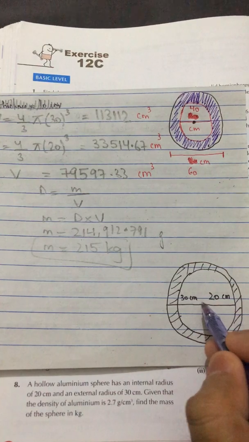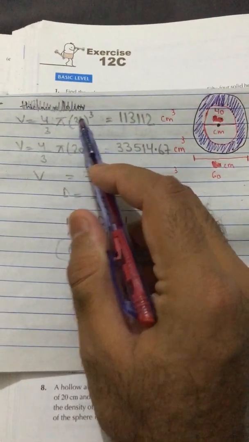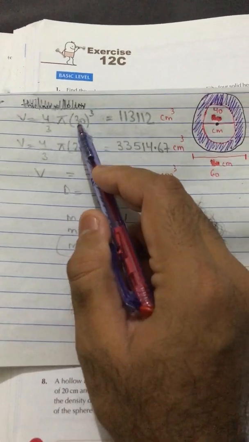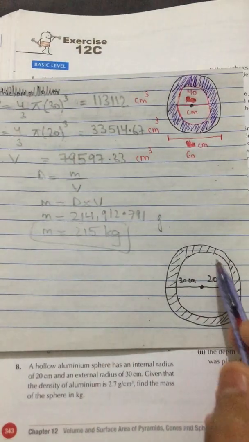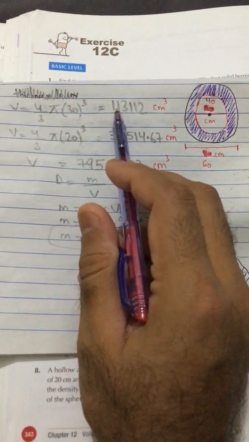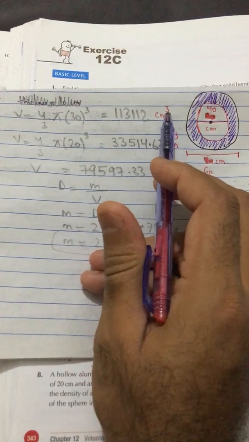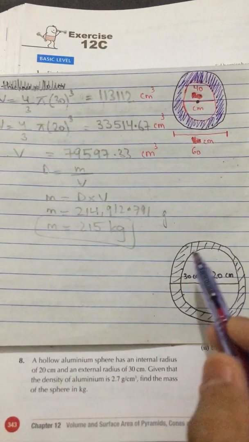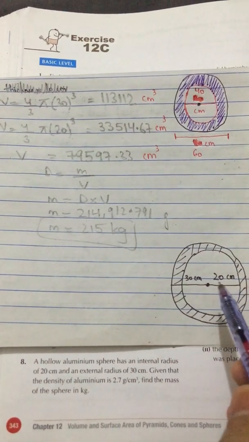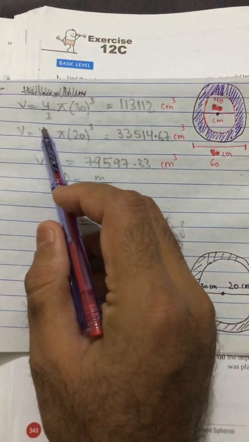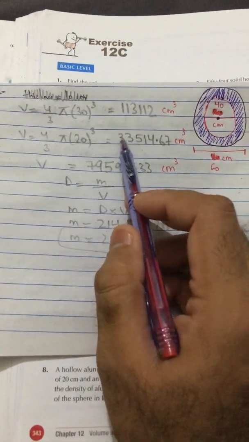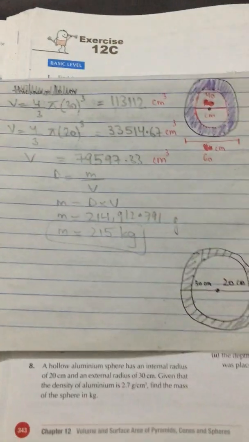So first we will use 30 centimeter as our radius. The formula for the volume of sphere is 4 upon 3 pi r cube. The radius will be 30 because we are finding the volume of the bigger circle, and that is equals to 113112 centimeter cube. The next is the small circle which has the radius of 20 centimeter. So the formula will be the same, 4 upon 3 pi r cube. This time r will be 20 and the answer will be 33514.67 centimeter cube.